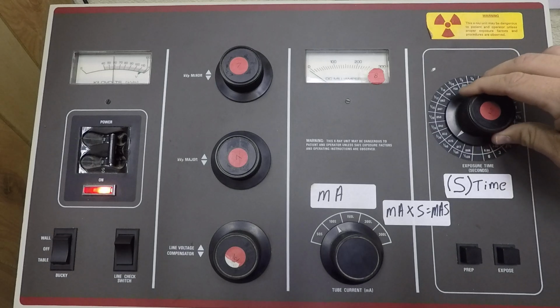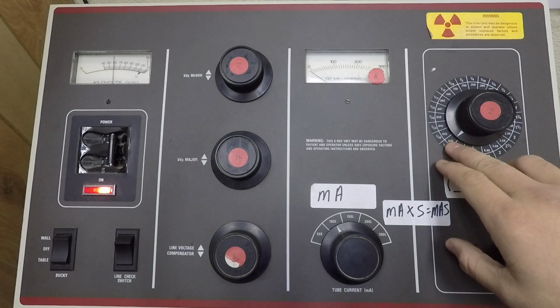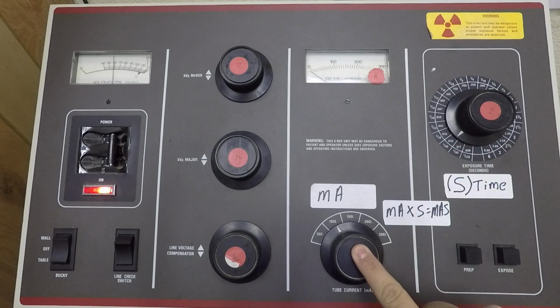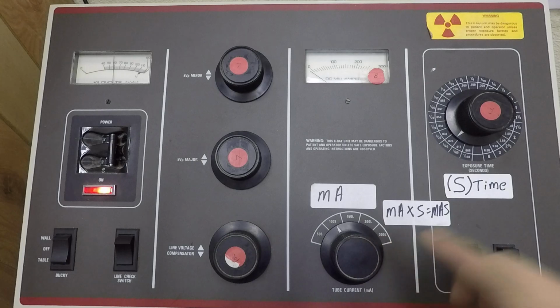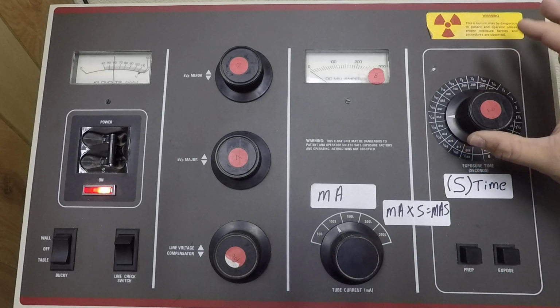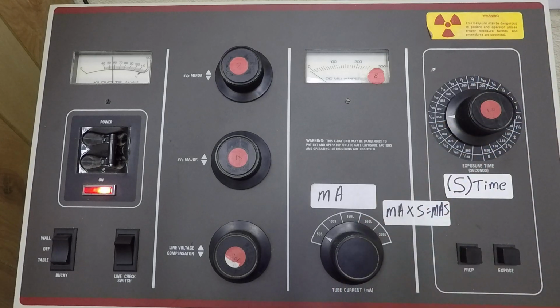So a common setting for, like, let's say a hand or wrist or foot, for example, might be 2.5 mass. Well, I can make 2.5 mass pretty easily by multiplying 0.025 by 100 mA. I could also make that same setting, 2.5 mass, by doubling the time and halving the mA. This is called the law of reciprocity.